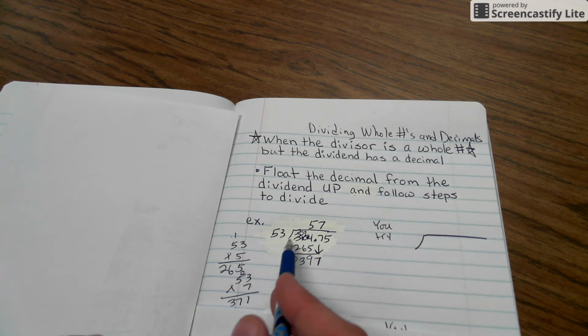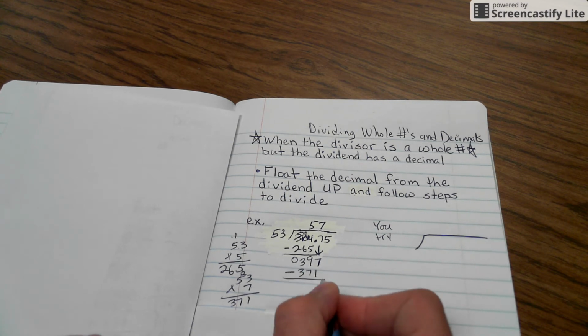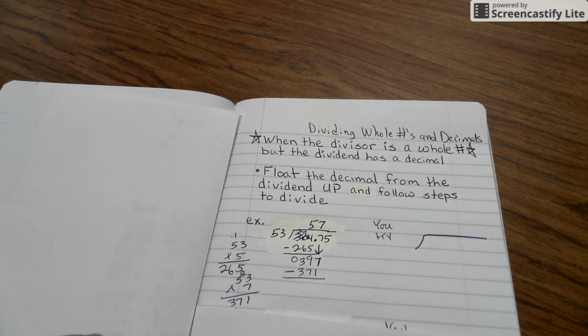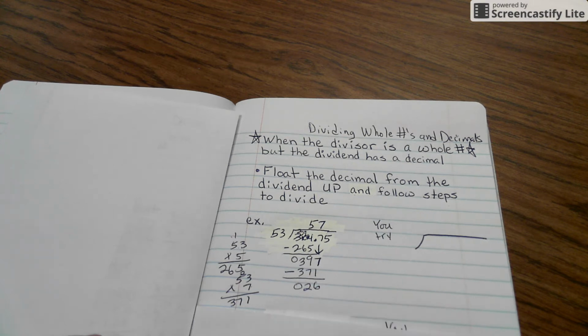Then I'm going to multiply because that's my next step, which I just did over here. So it's 371. I'm going to subtract because that's my next step in division. Divide, multiply, subtract, bring down. So I'm at subtract now. And 7 minus 1 is 6. 9 minus 7 is 2. And if you want to put your 0 there, 3 minus 3 is 0. So that leaves me with 26.